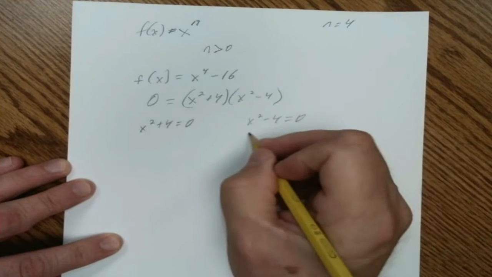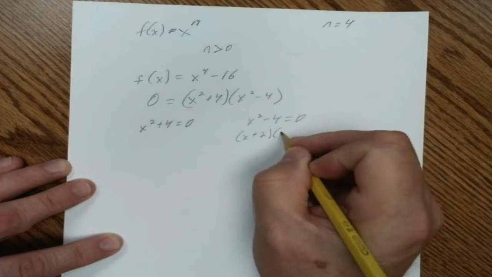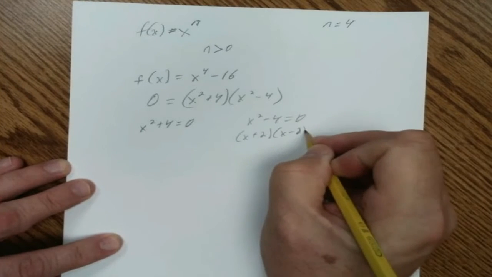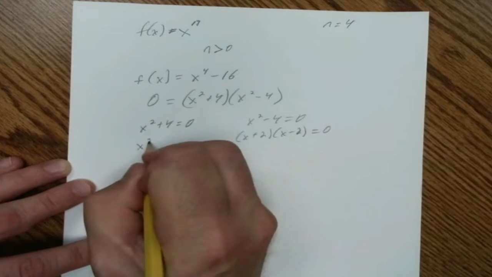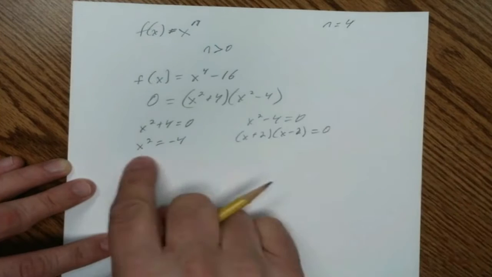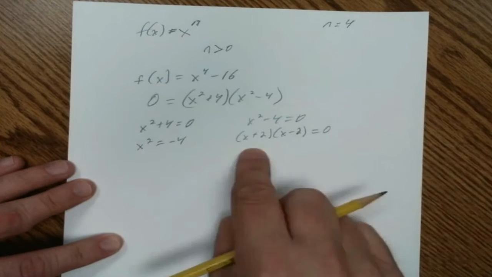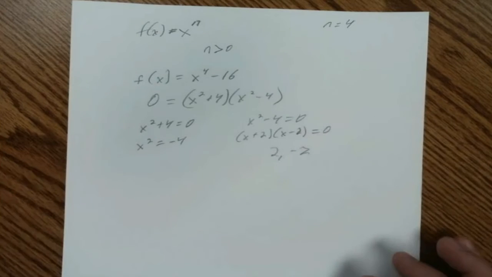We know this would go to x plus 2, x minus 2 equals 0. And this over here, we go to x squared equals negative 4, when we move that to the other side. This one, we know the zeros are 2 and negative 2. That's the ones we saw when we graphed it.